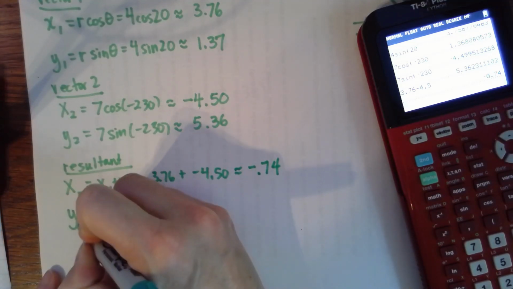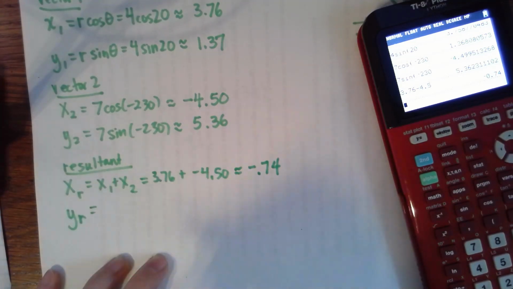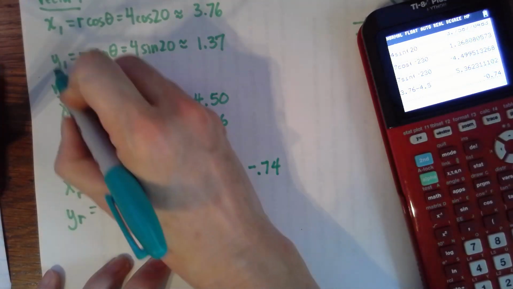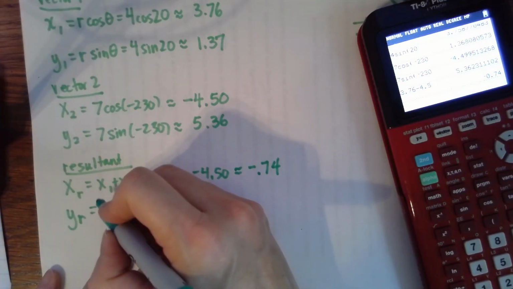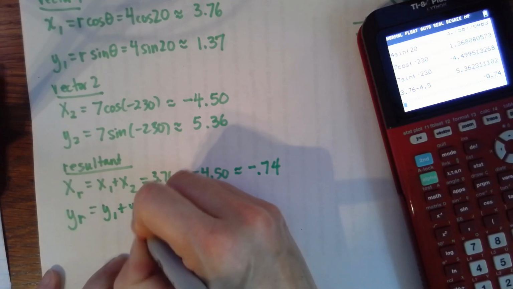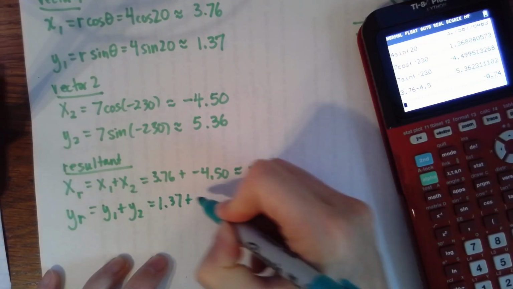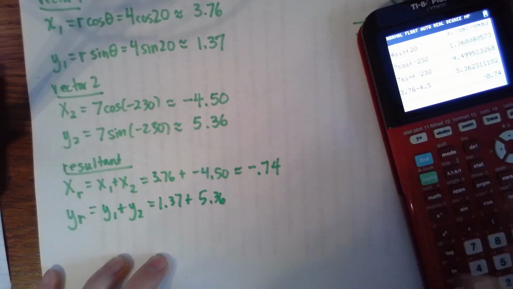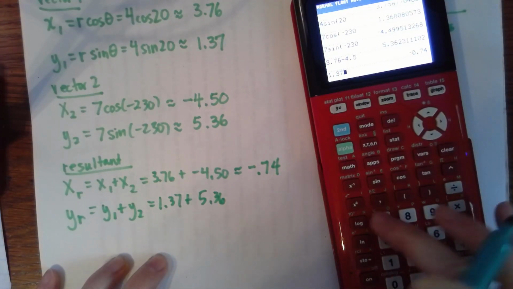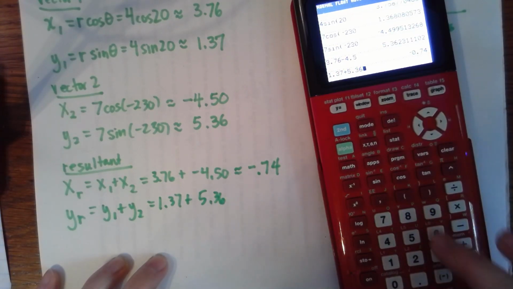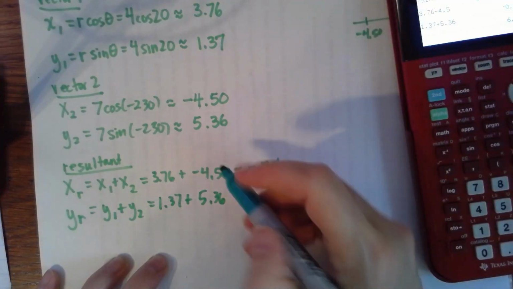And then the vertical component of the resultant will just be the sum of the two individual vertical components. So we have our y1 plus our y2. That'll be about 1.37 and about 5.36, so we get 6.73.